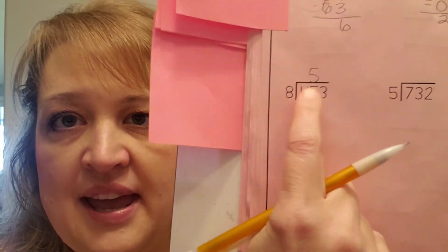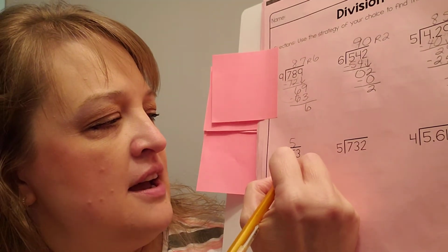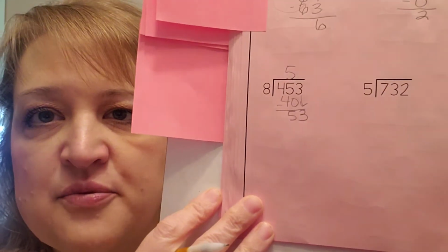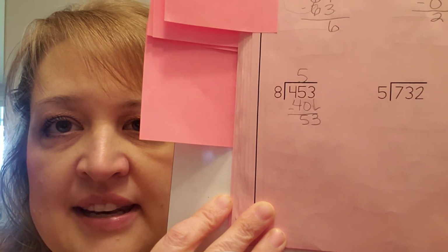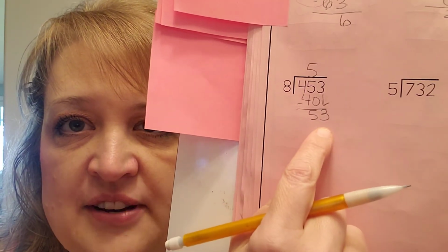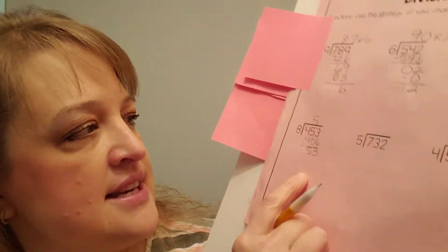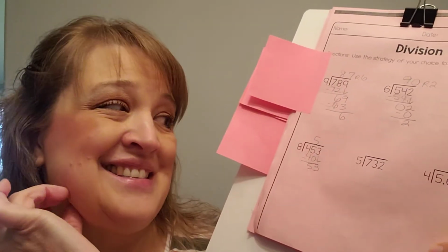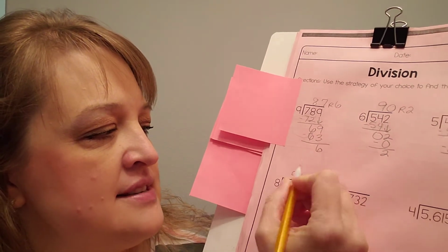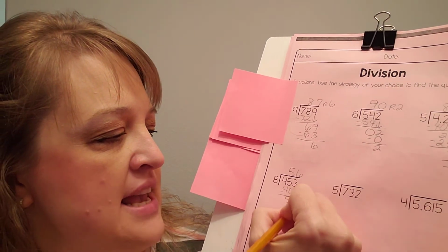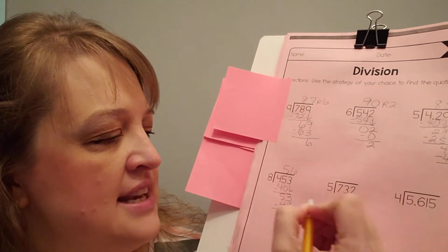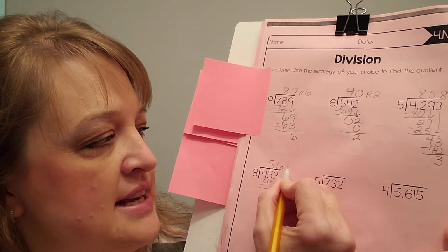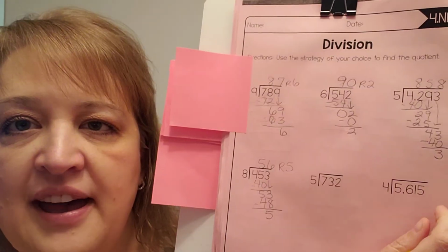Now I'm going to multiply. 8 times 5 is 40. I'm going to subtract and get 5, and I'm going to bring down the 3. All right, now I need to say how many 8s are in 53. Well, 8 times 6 is 48. 8 times 7 is 56. That's too high, so I'm going to do 8 times 6. 6 times 8 is 48. I'm going to subtract and get 5. And there's nothing more to bring down, so my remainder is 5.